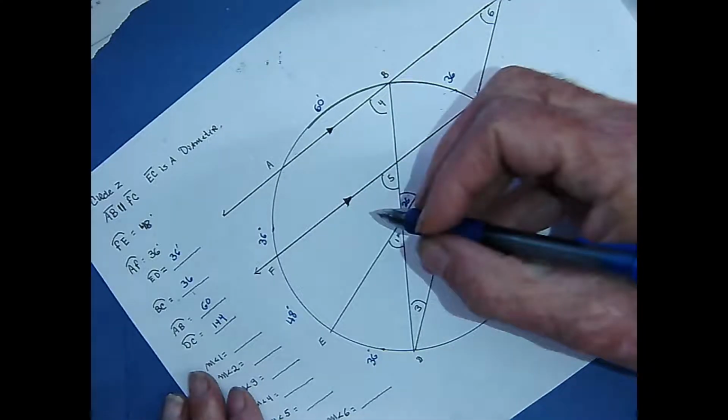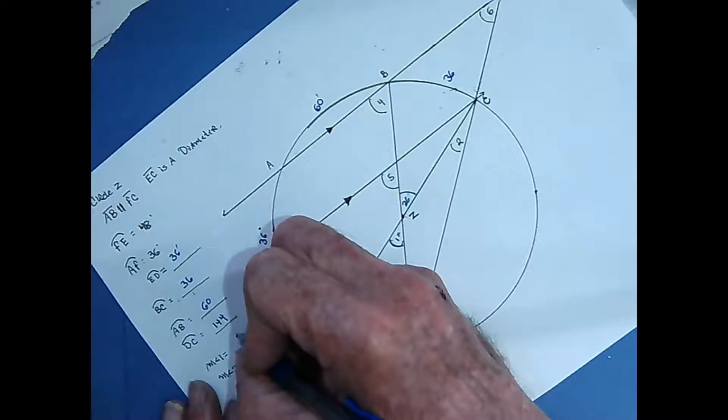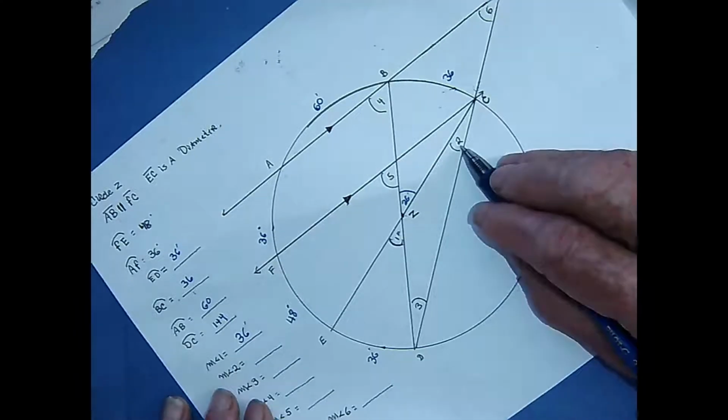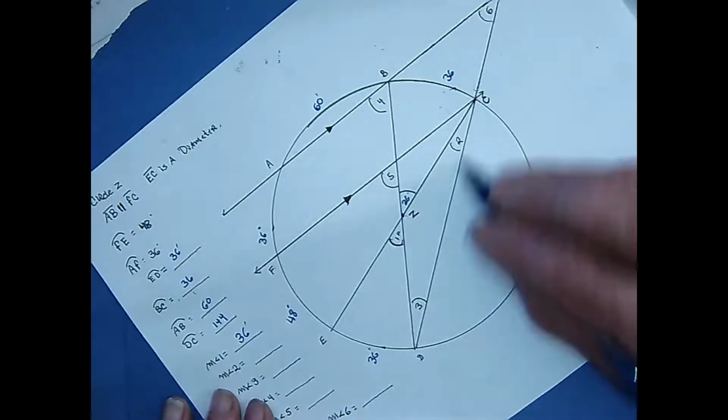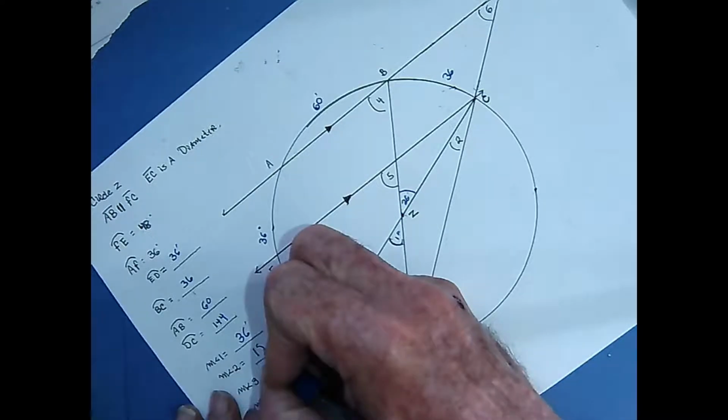Angle 1's a central angle. And how do we measure those? Same as the arc it cuts. Angle 2, well, that's an inscribed angle. That'll be 1/2 of the arc it cuts. What arc does it cut? It cuts arc ED, so it's a half of 36. That'd have to be 18 degrees.